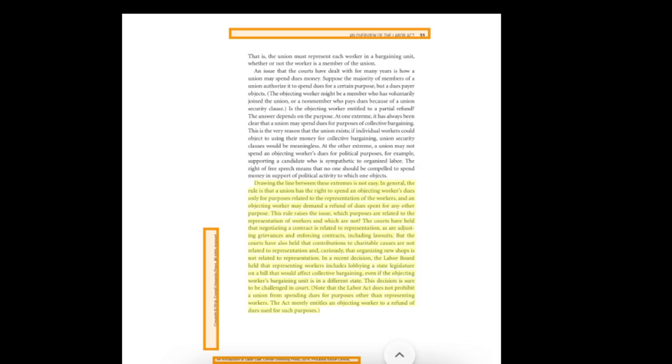Note that the Labor Act does not prohibit a union from spending dues for purposes other than representing workers. The Act merely entitles an objecting worker to a refund of dues used for such purposes.